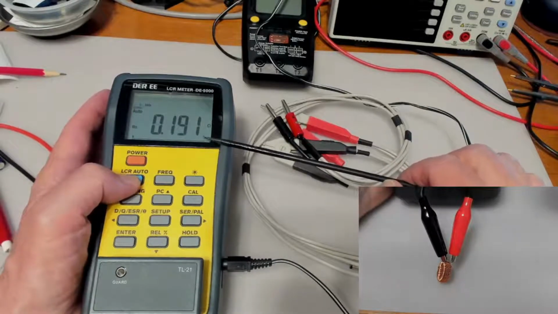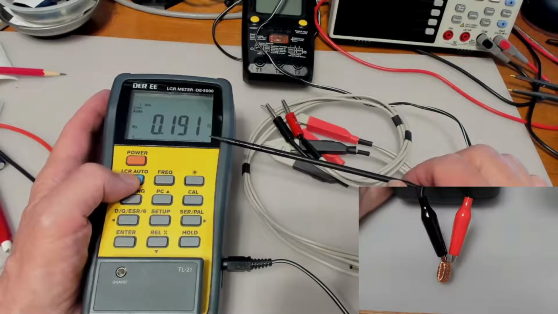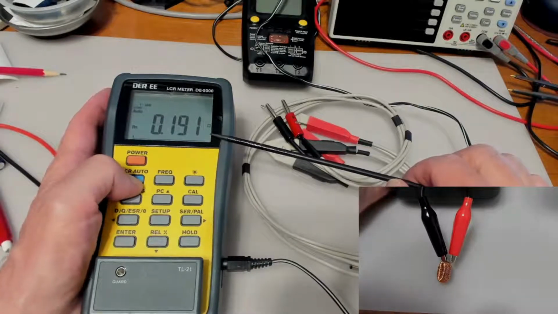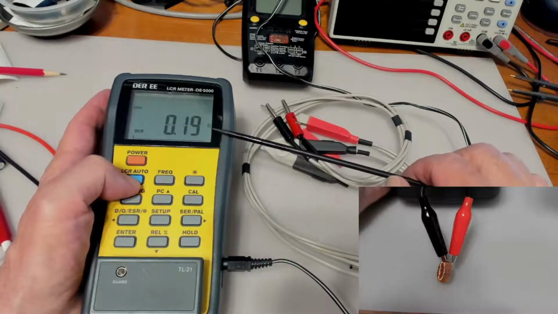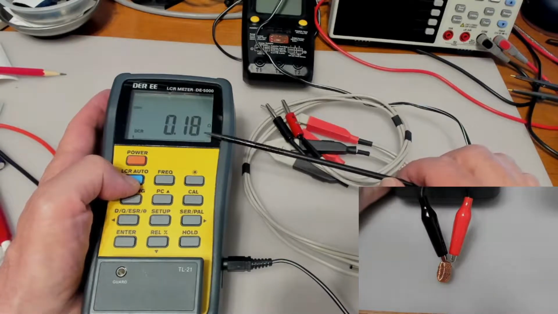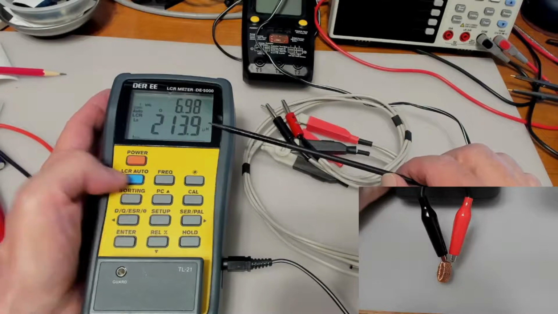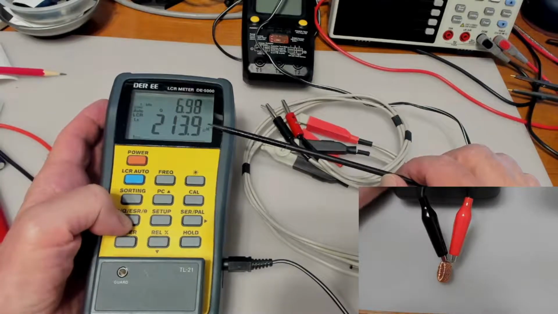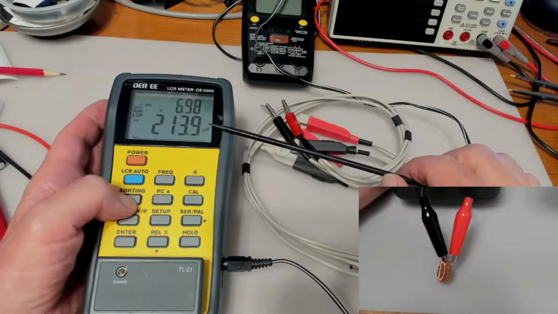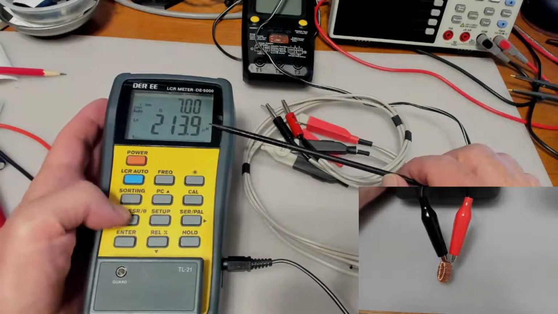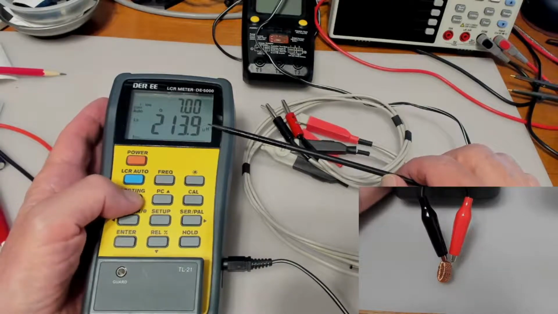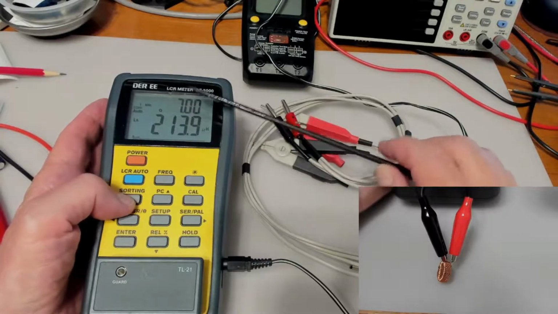This is the resistive component of the device, and remember that is like the rectangular 0.191, and then it also has a DCR mode. The actual DC resistance is 0.18, but I don't know. Oh, it's back in auto mode. This is a nuisance. It's in 1 kilohertz.